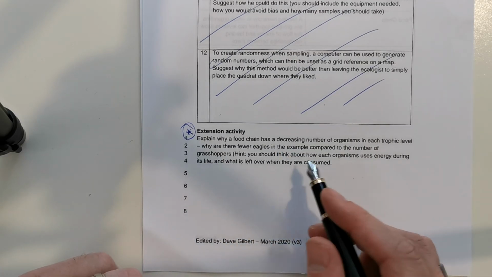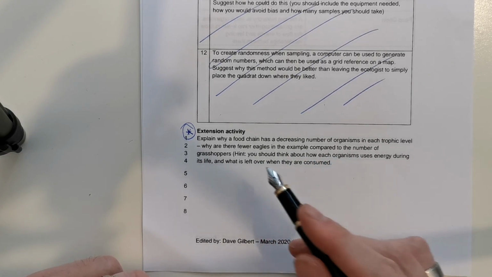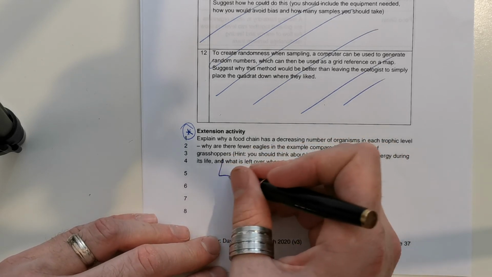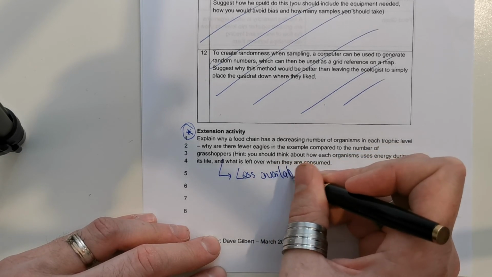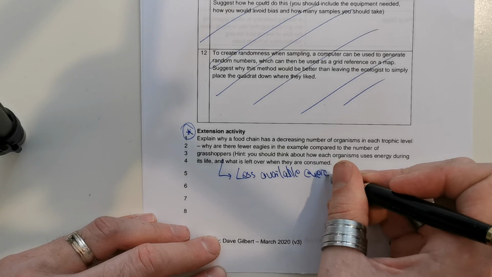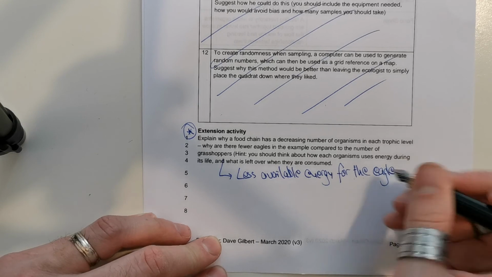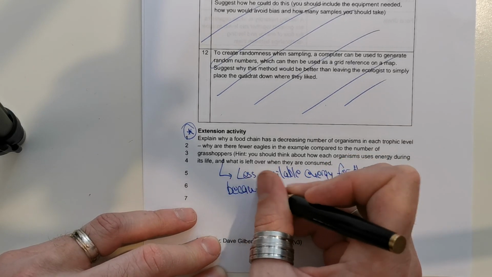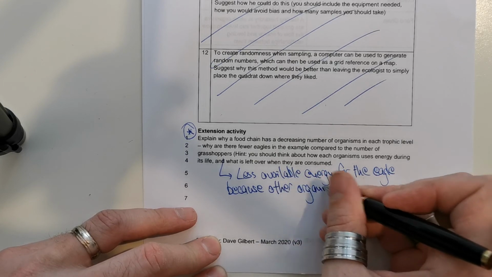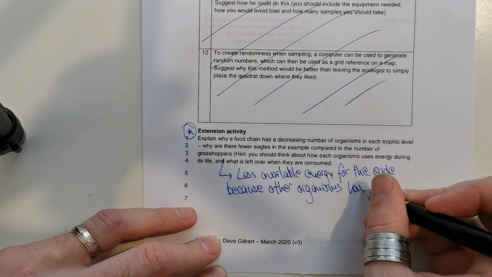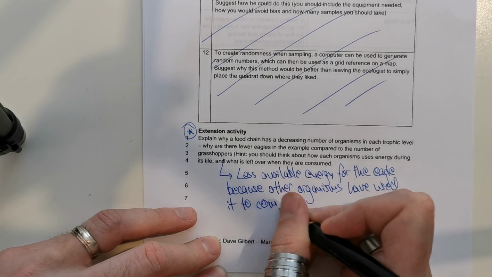So as it says, explain why a food chain has decreasing numbers of organisms in each trophic level. For example, why are there fewer eagles in the example compared to the number of grasshoppers? The answer is simply, there is less available energy for the eagle because other organisms have used it to complete life processes.